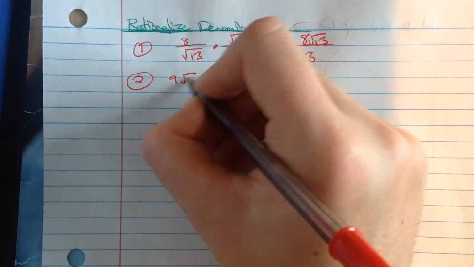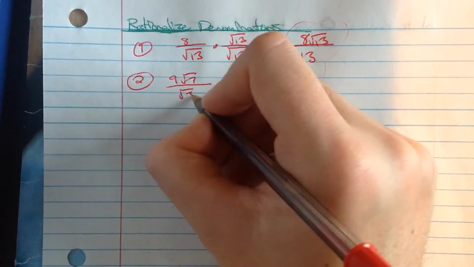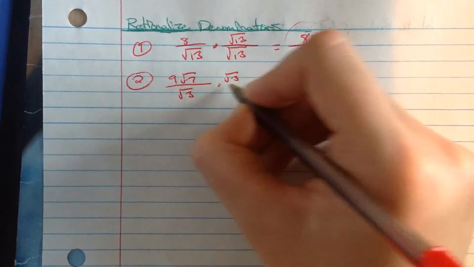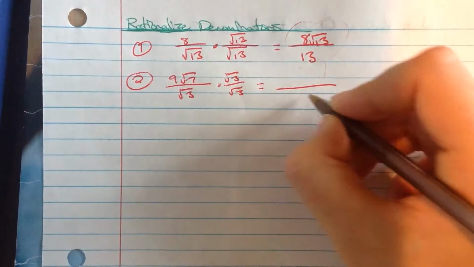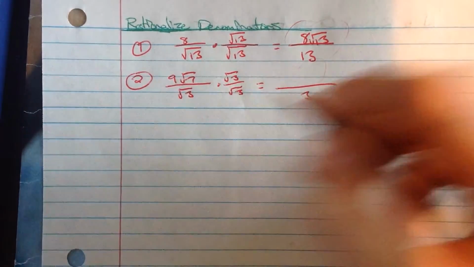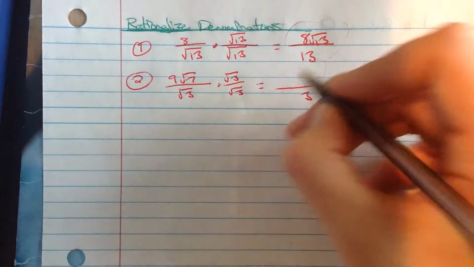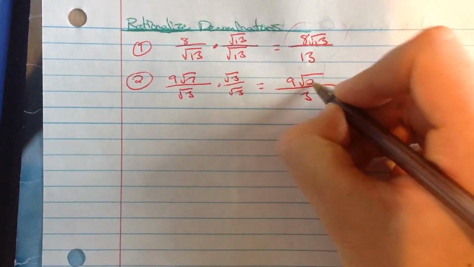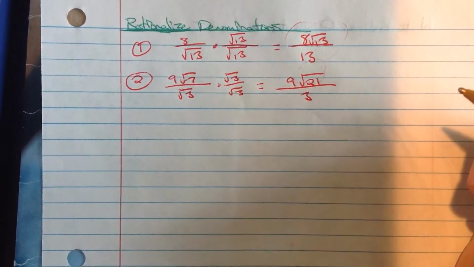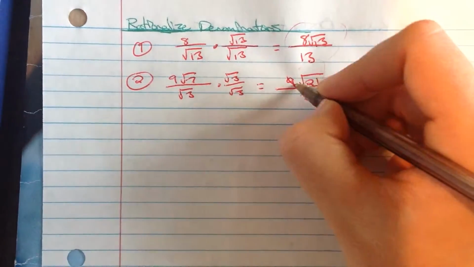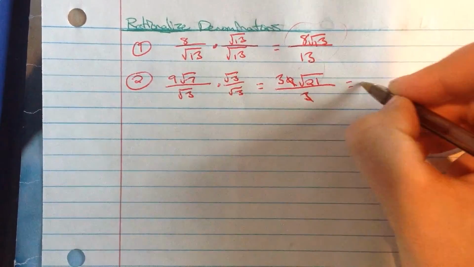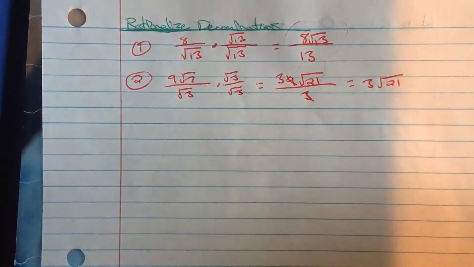So 9 square roots of 7 over square root of 3, we would times top and bottom by square root of 3. So our denominator would just become 3. Square root of 7 times square root of 3 becomes square root of 21. And 9 divided by 3 reduces to 3, so I get 3 square roots of 21.